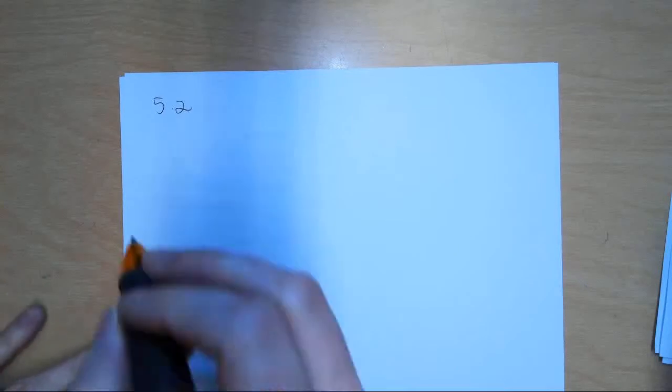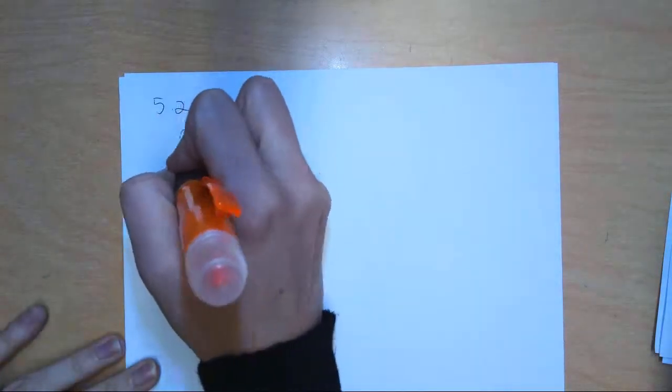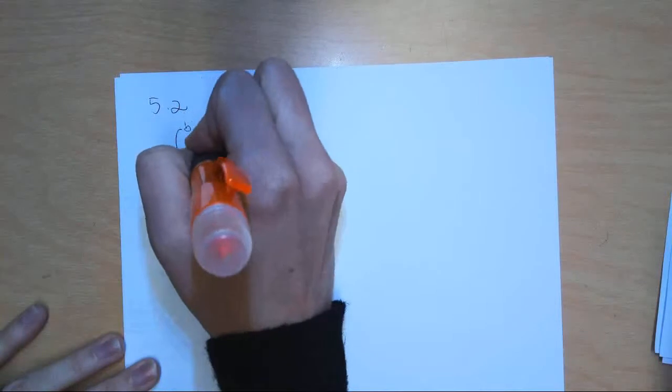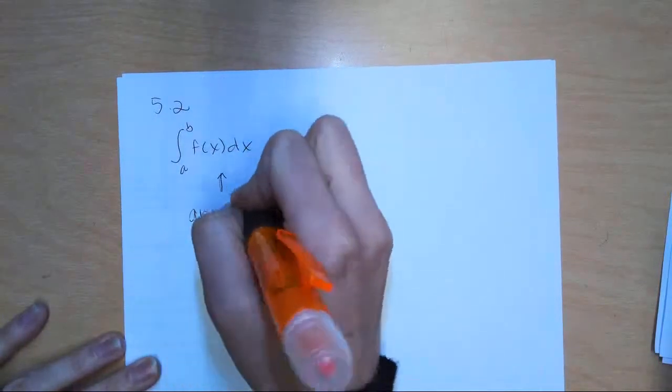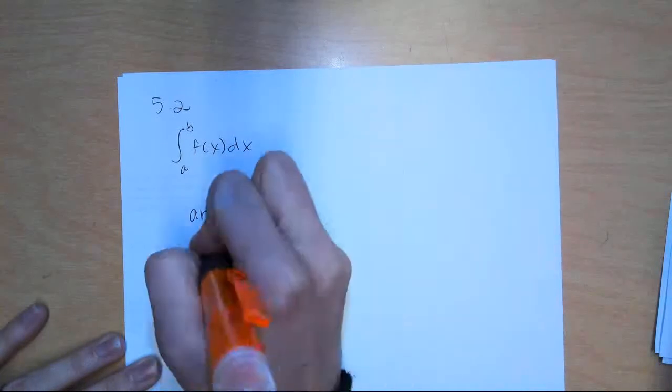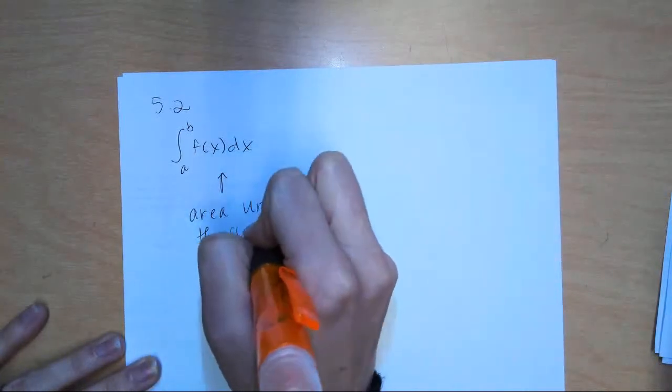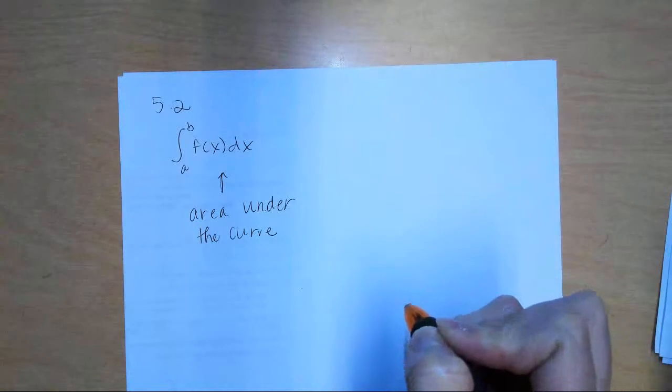So we said it was kind of like a limiting concept, right? Okay, so the area under the curve is actually, in math terms, the integral. This is the area under the curve. It's actually an S.